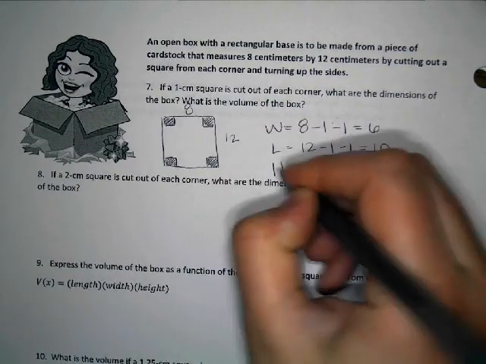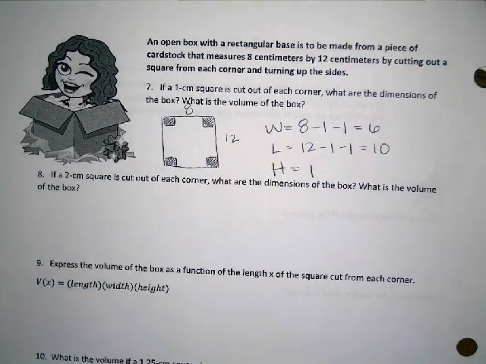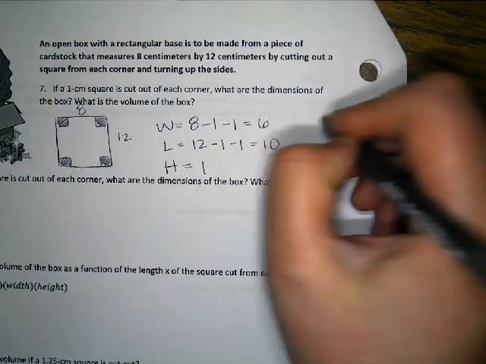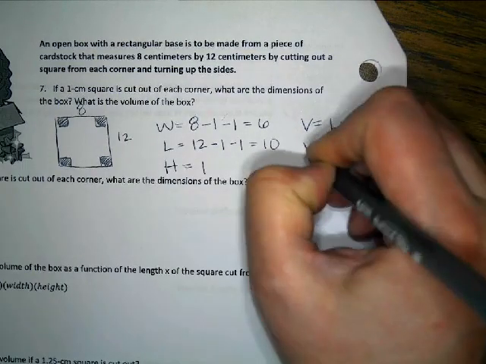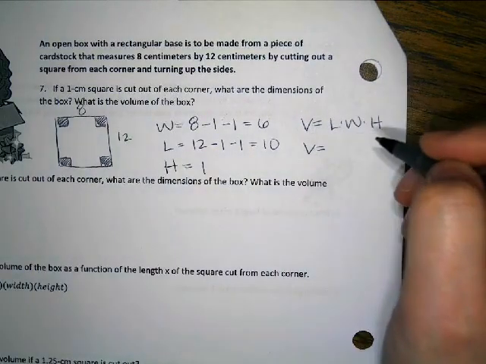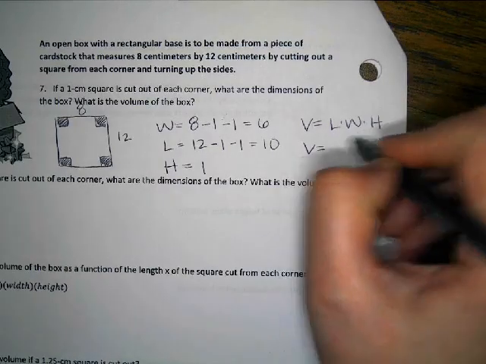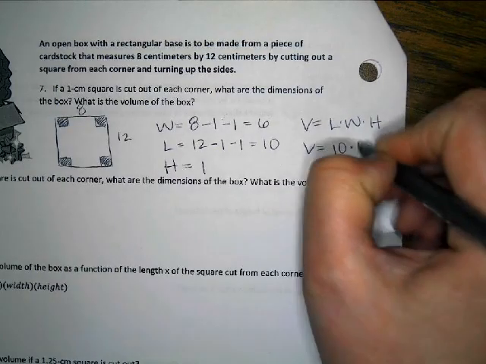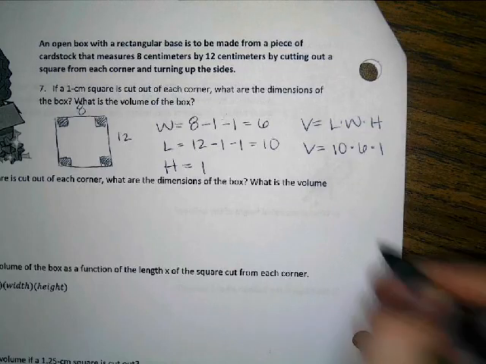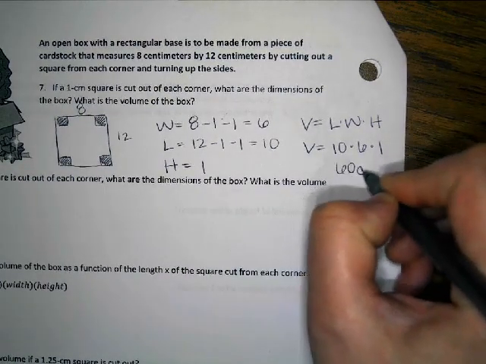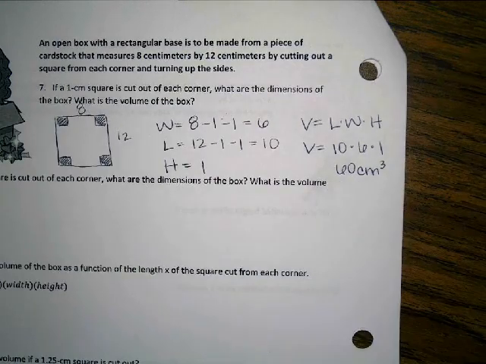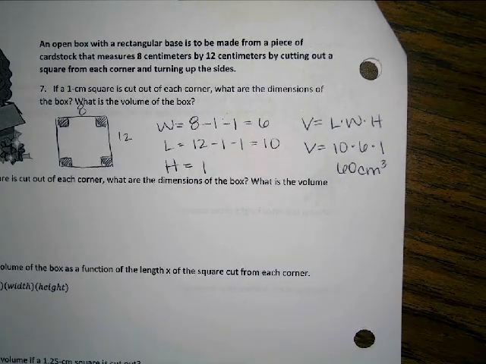Okay, does anyone remember the formula for volume? Yeah, length times width times height. So we're going to say that the volume, length times width times height, of this particular box that we just created would be 10 times 6 times 1, which is 60. 60 centimeters cubed.